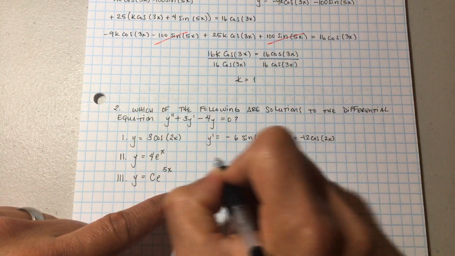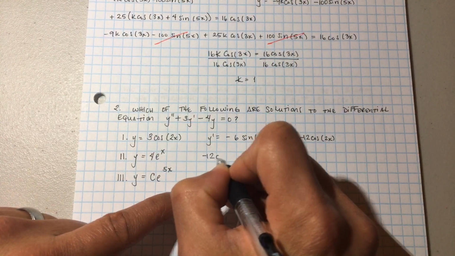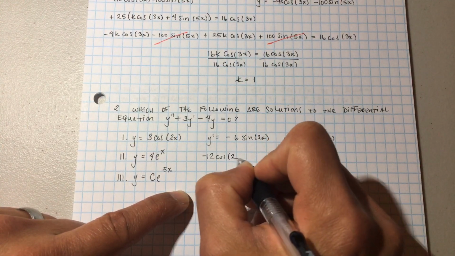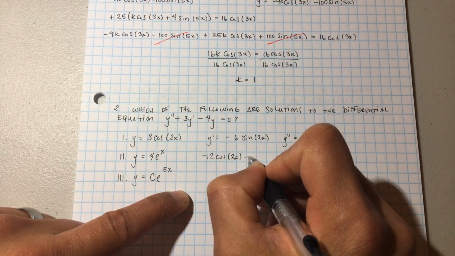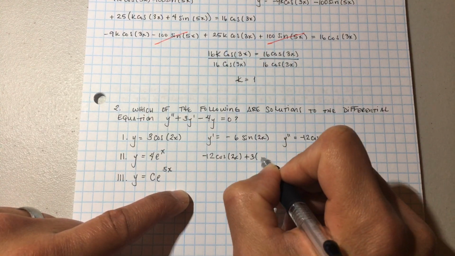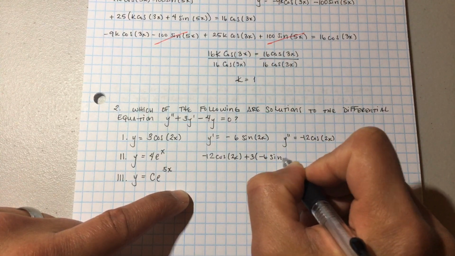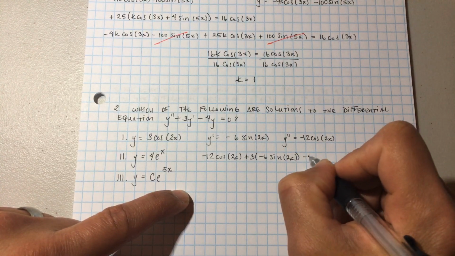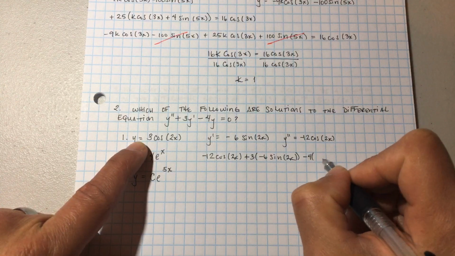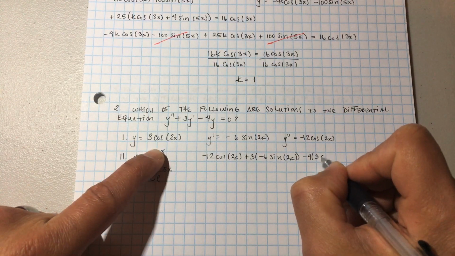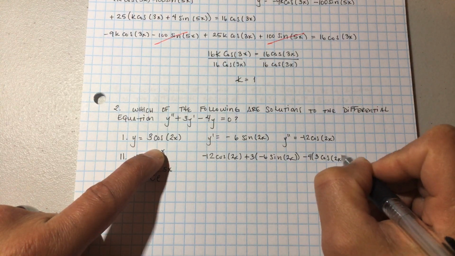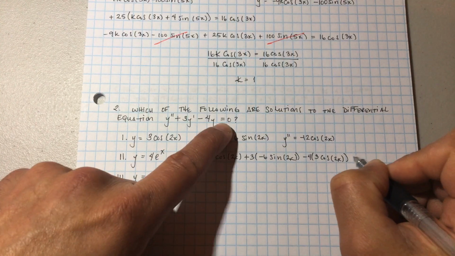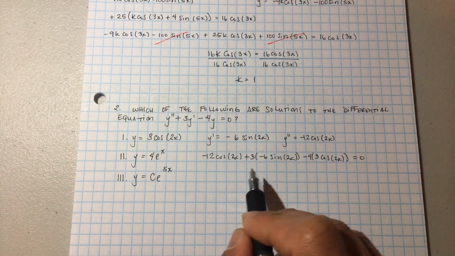So y double prime is negative 12 times cosine 2x plus 3 times y prime is negative 6 sine of 2x. Okay, and then minus 4 times y. Y is 3 cosine of 2x. And is that going to equal 0? Well, let's see here.